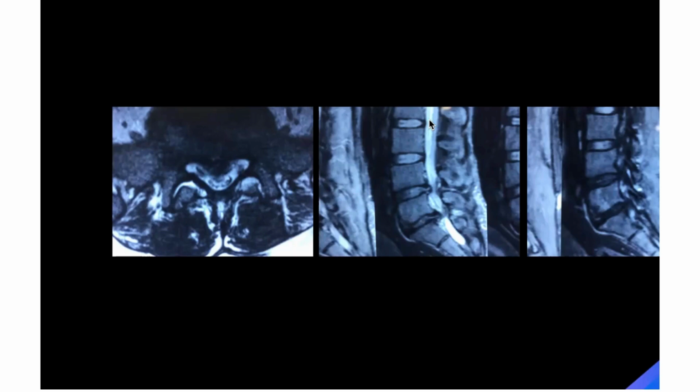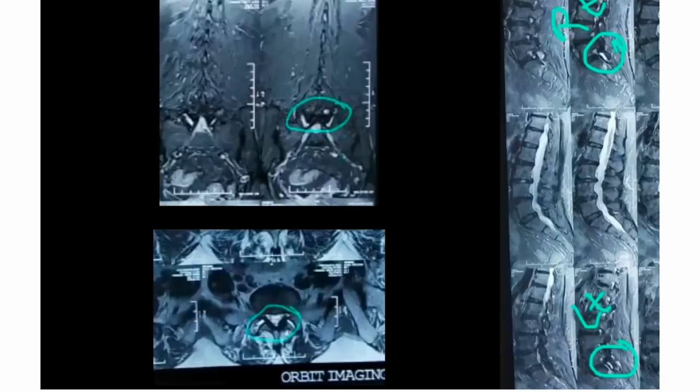Otherwise, if you don't know how to read them, what will you do? Oh, there's a big herniation, go for discectomy. Simple, right? Look at this facet. This is what I showed you on both the sides. So in the coronal section, axial section, we can see it. We can see it on the sagittal section also. So in all the sections we can see this facet.